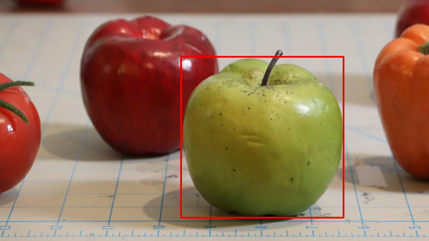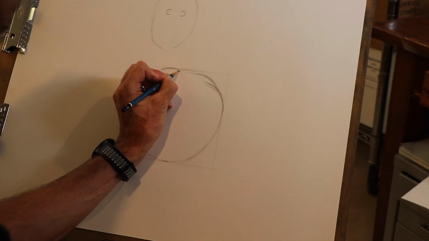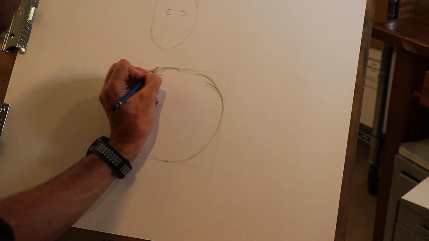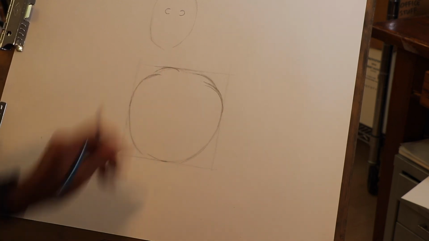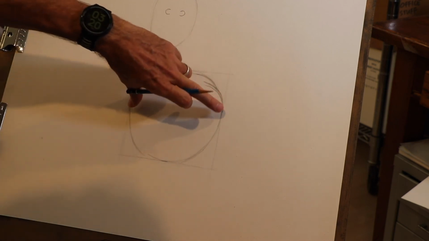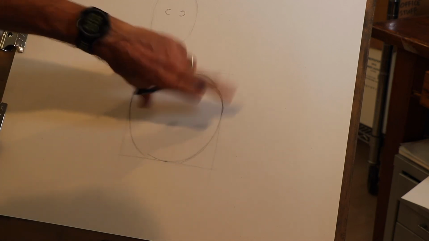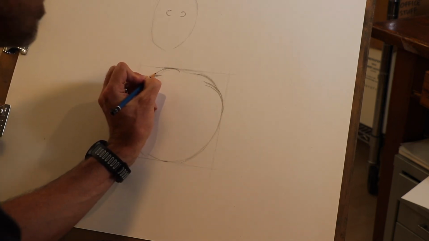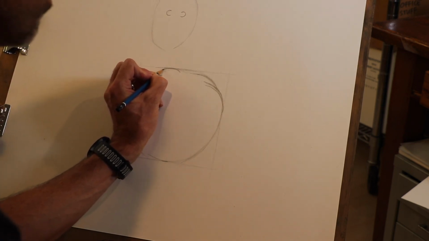So the top left of the apple, the curve there, is going to hit the top edge of that bounding box. Remember, we measured that the apple was 1 unit wide and 1 unit across, the same distance, height, and width. This is the easiest thing to draw if you can find something that has that relationship.